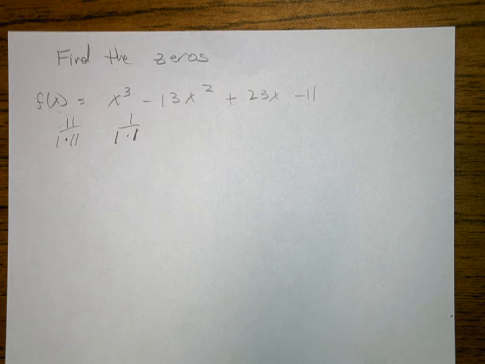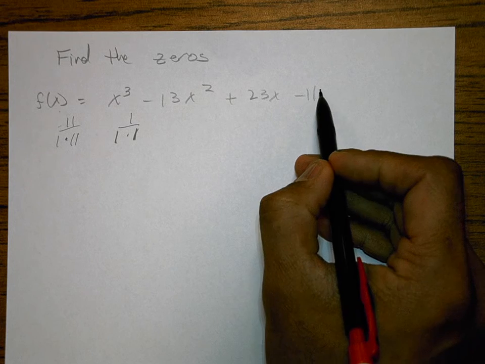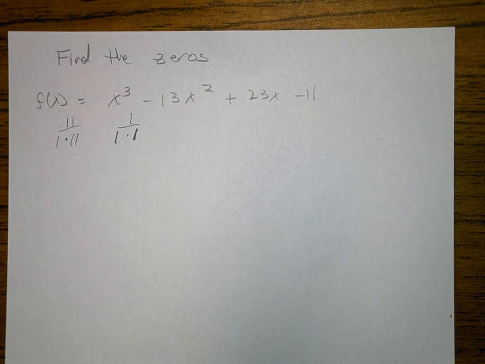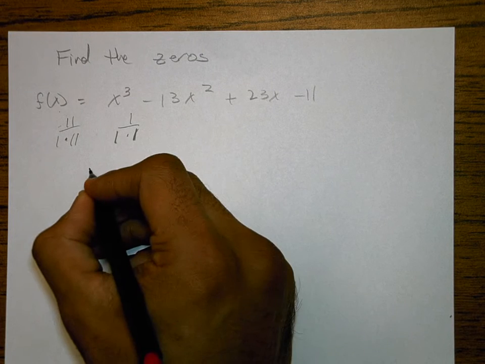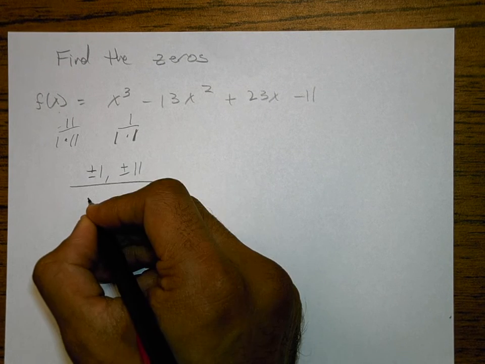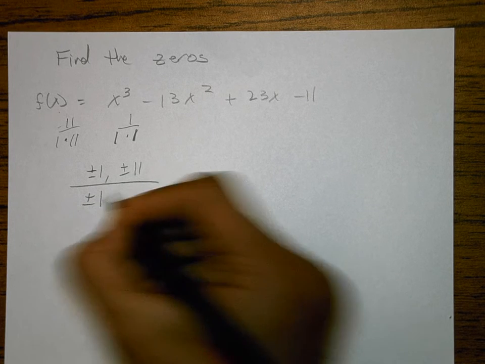Okay. And then I'm going to take all the factors of the top one over all the factors of the last one on top and the first one on the bottom. So it's going to be plus or minus 1, plus or minus 11 all over plus or minus just 1, right?